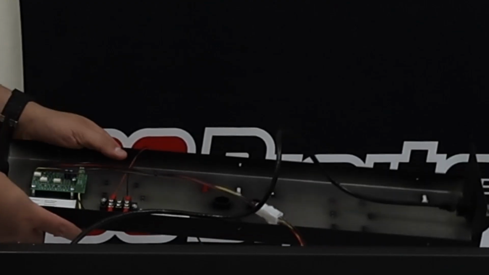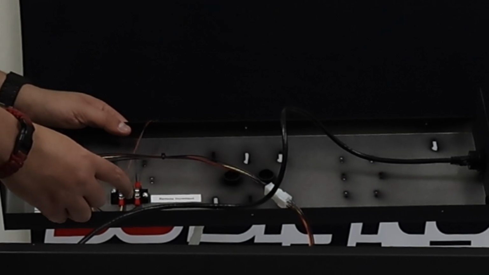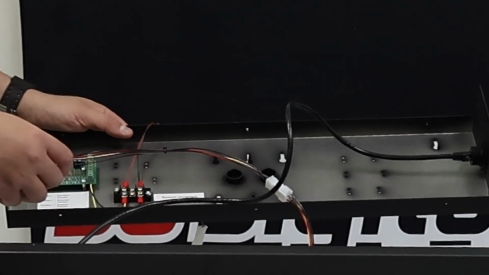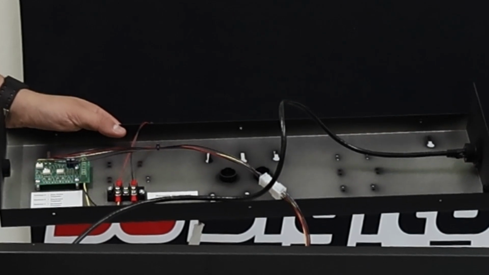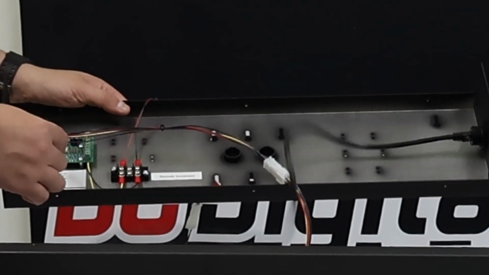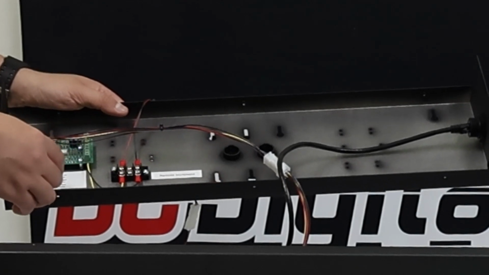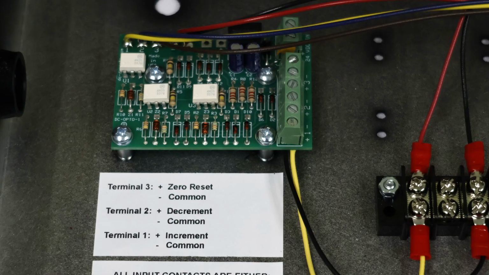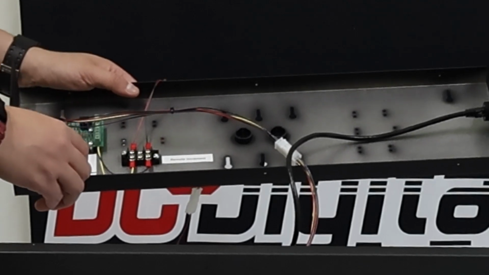So as you can see, we have our terminal block, which is for the remote increment function. In other words, this will only increment the count. The user has the option of utilizing our OptiBoard, which allows them to have two other functions along with the increment, that is to decrement and to reset the count back to 0, and it says right here.